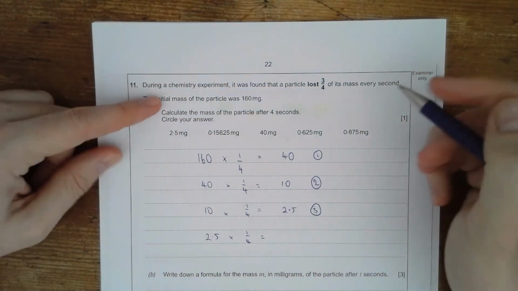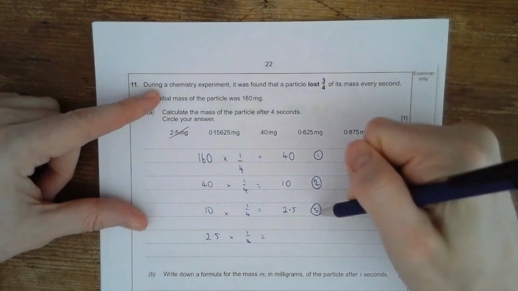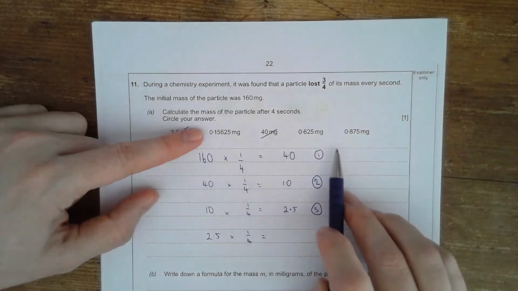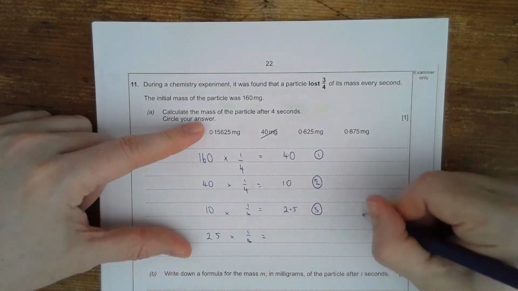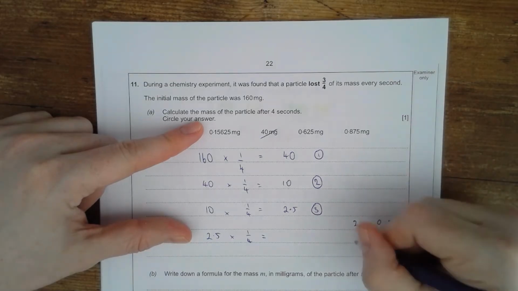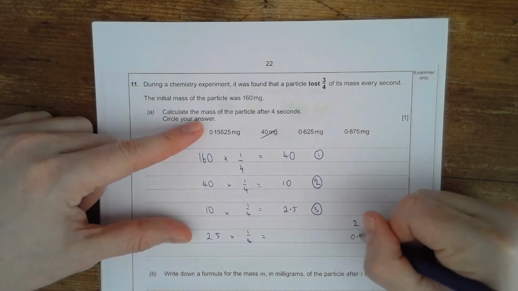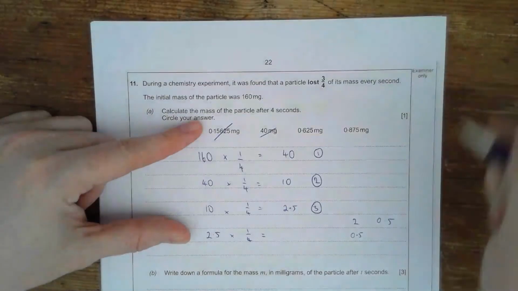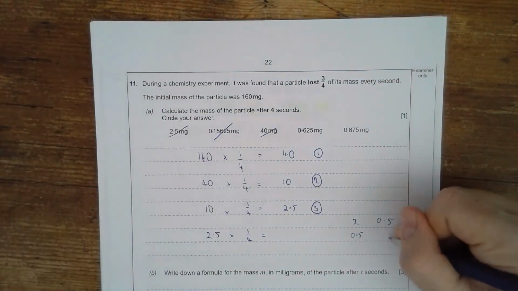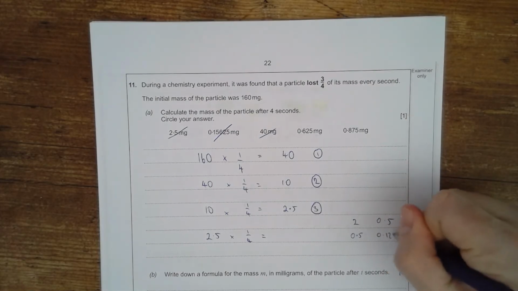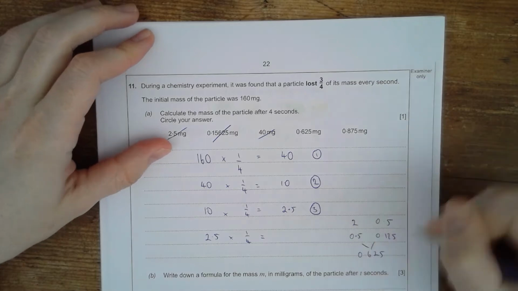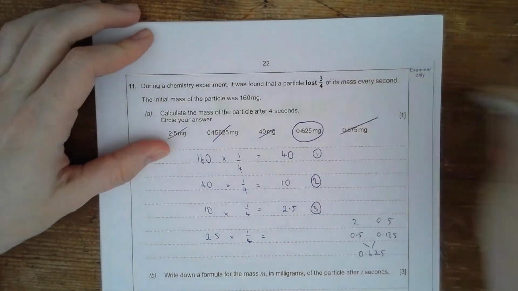Now, we might be able to start discounting some of these here. It's not 2.5 because that's it after 3. It's not 40, so that's way bigger. So it's between these ones here. Now, to divide this by 4, I'm going to do 2 and 0.5 separately. A quarter of 2 is 0.5, so it's at least 0.5, so it's not that one there. And then a quarter of 0.5 would be 0.25, 0.125. So putting those two together would give me 0.625, which is an option there. We knew it couldn't be that, it was too big.